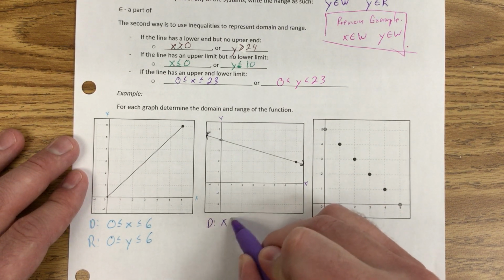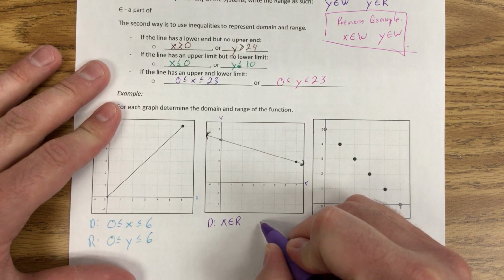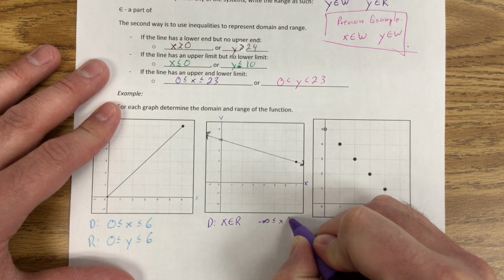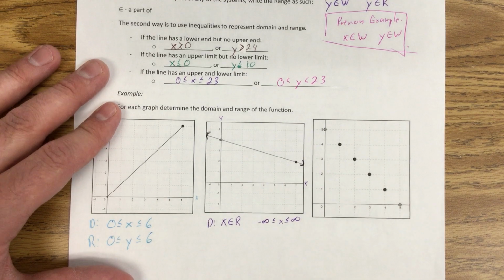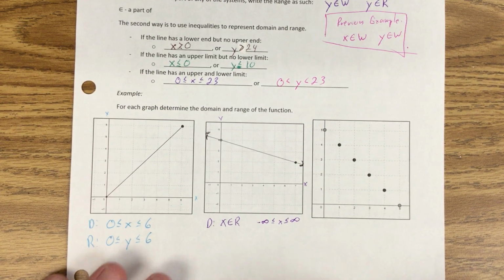So there's a couple different ways that we can write this. We could say that x is a part of the real number system. Okay, that would be one way to write it. And we could also say it goes from negative infinity is less than or equal to x to positive infinity. I think that is a little easier, just means everything is included.